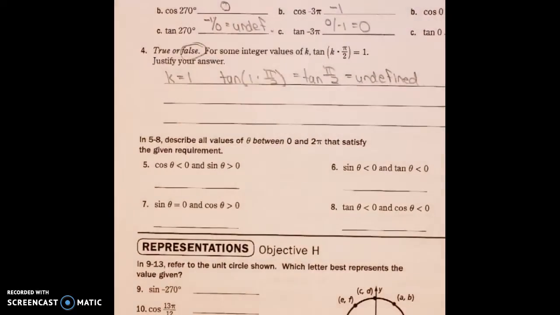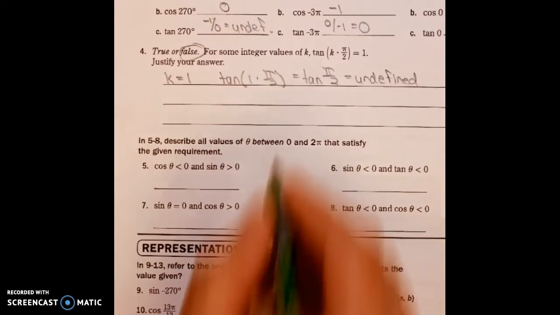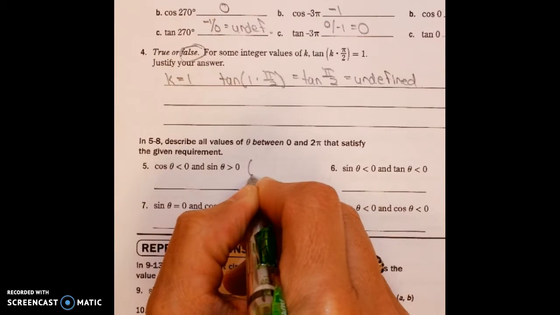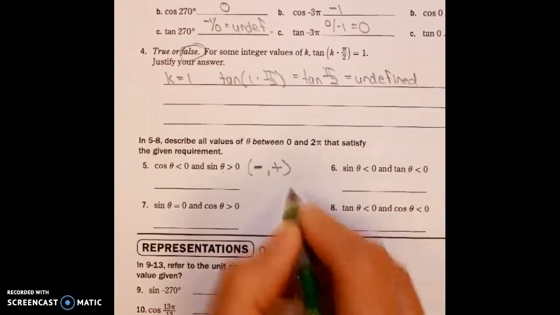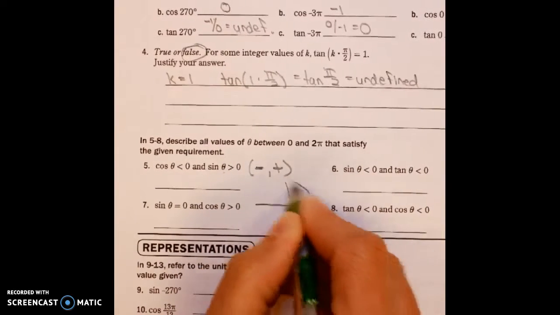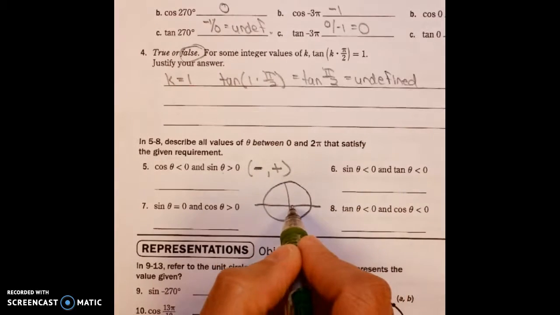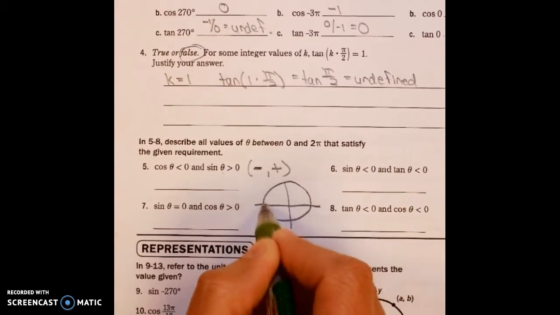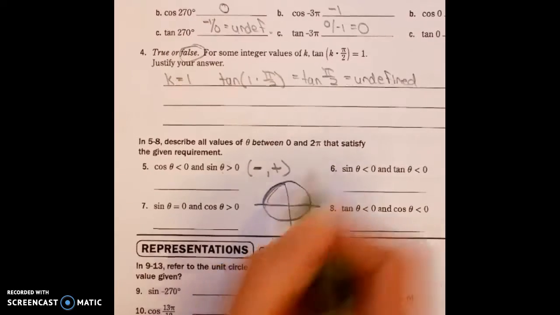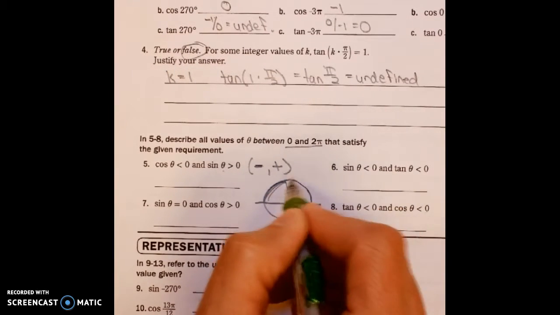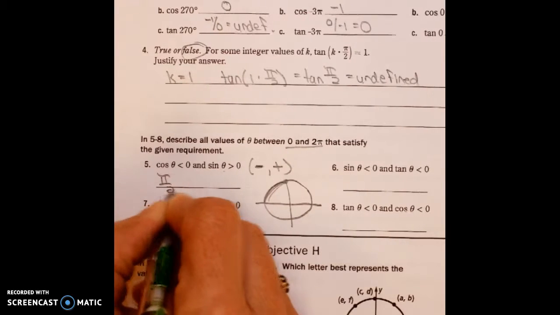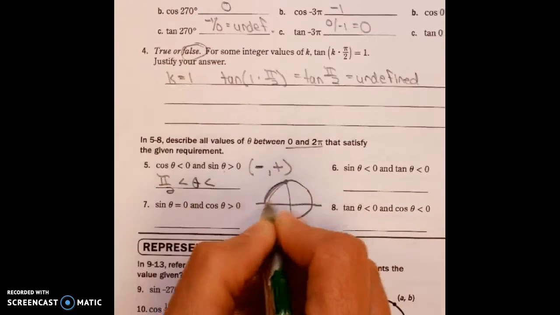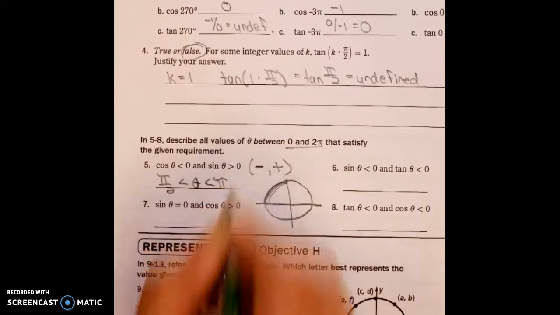Okay, number 5, it says my cosine is less than 0, so if you can picture, that means your x values are negative, your y values are positive. So again, let's go sketch out on the unit circle. My x's are negative, my y's are positive. That means I end up here, and notice your answers have to be in radians. So this radian measure here corresponds with pi over 2. This radian measure here corresponds with pi.